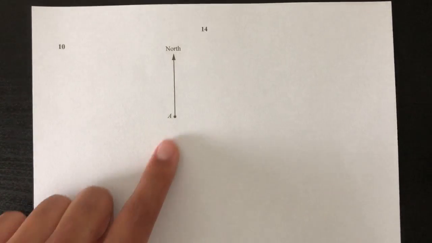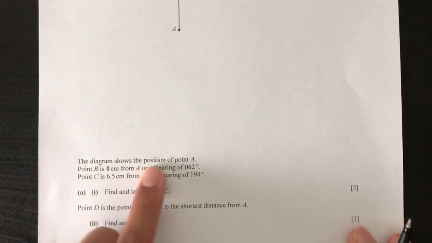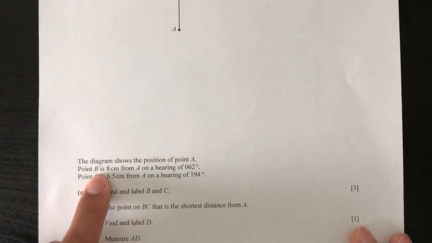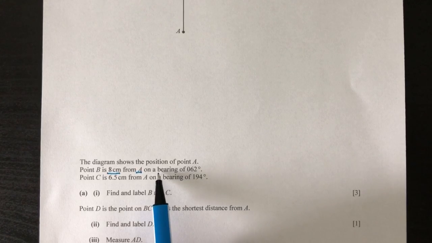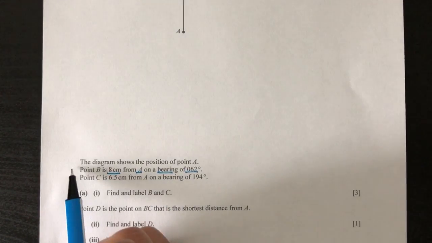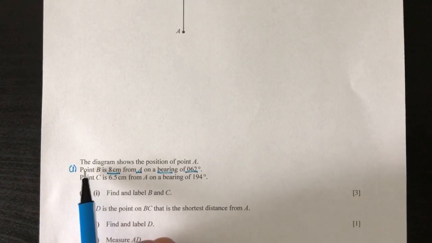Okay, so we have a point A here. This is our north line. Okay, this is simple. Now moving on, it says the diagram shows the point A. The point B is 8 centimeters from A on a bearing of 62. So this is the first thing to know. So let's first draw this.